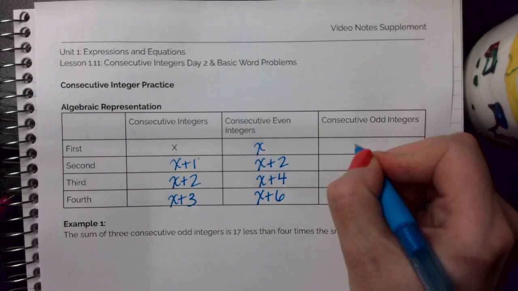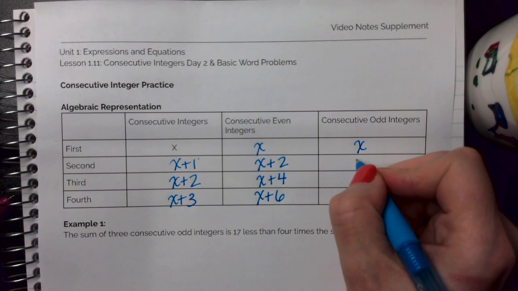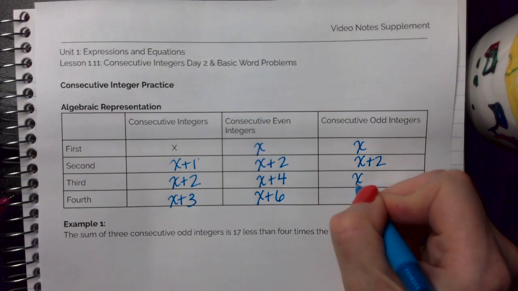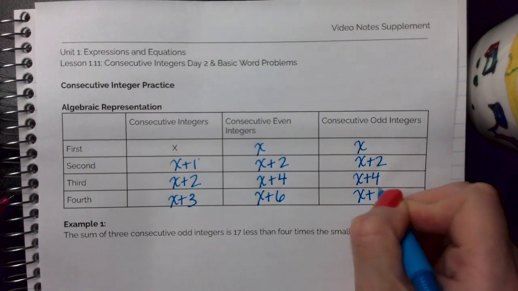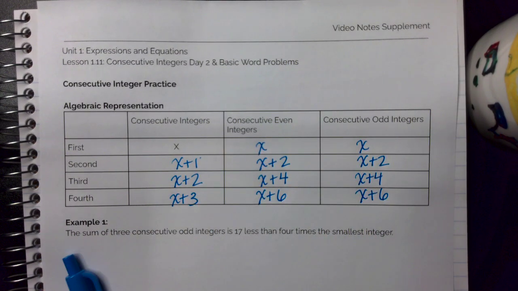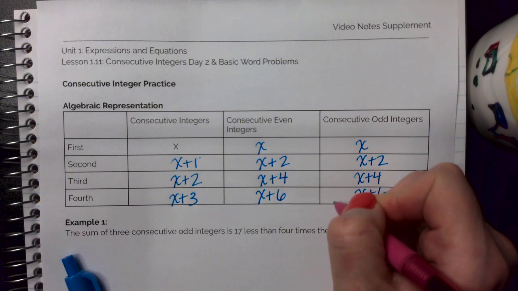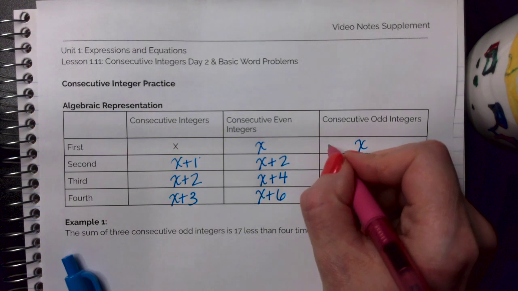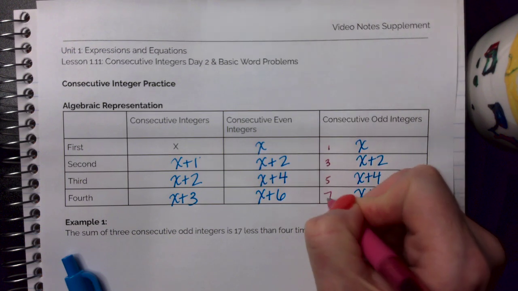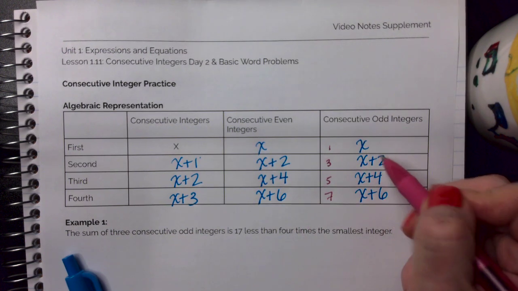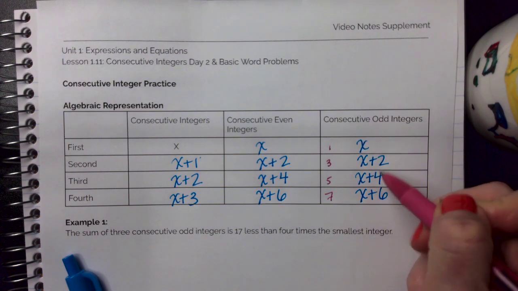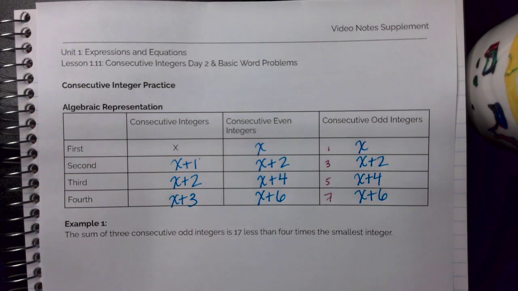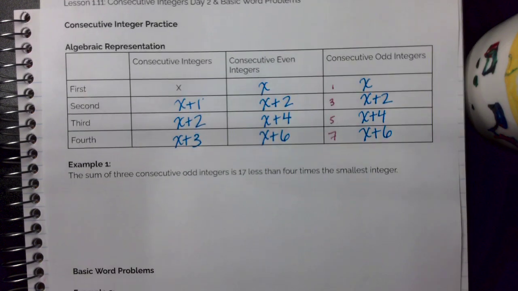And the odd integers, if we start at x and we want just odd numbers, we skip over the evens. So we have x plus 2, x plus 4, then x plus 6. If it is helpful to think of an example to make sure, some consecutive odd numbers, let's go with the classic 1, 3, 5, 7. If this is 1, you add 2 to 1 to get 3, you add 4 to 1 to get 5, you add 6 to 1 to get 7. Right, you can check that with any of these. Let's move right on to the first example.